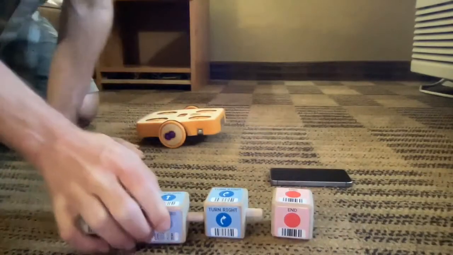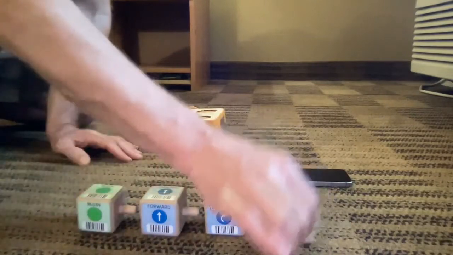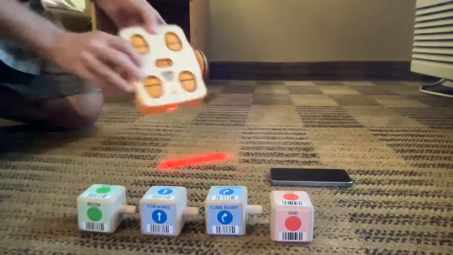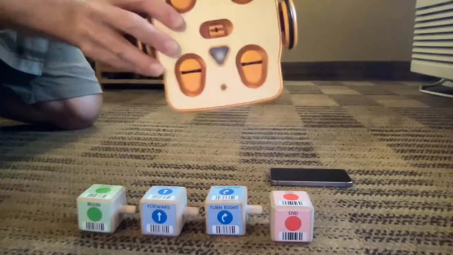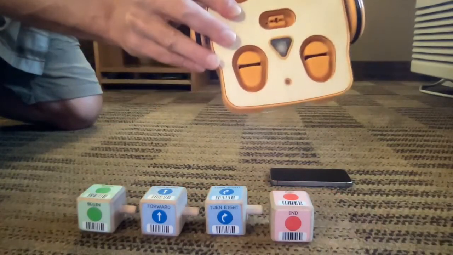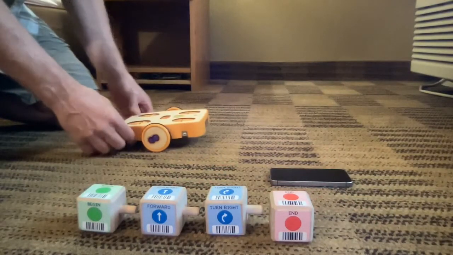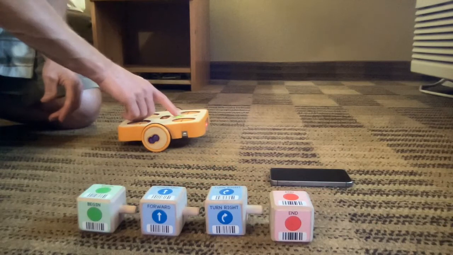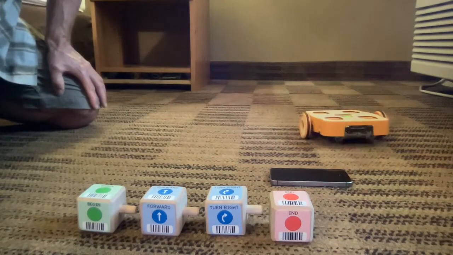All right, so I'm going to do forward, turn, and then I have begin and end on either side. Okay, here we go. Begin, forward, turn right, and end. So I'm expecting KIBO to go forward, turn right, and then go around my cell phone. So go here, forward, turn right.